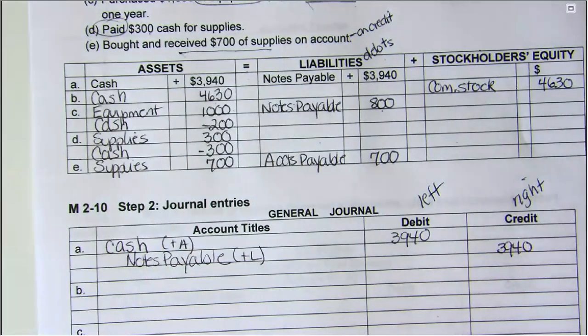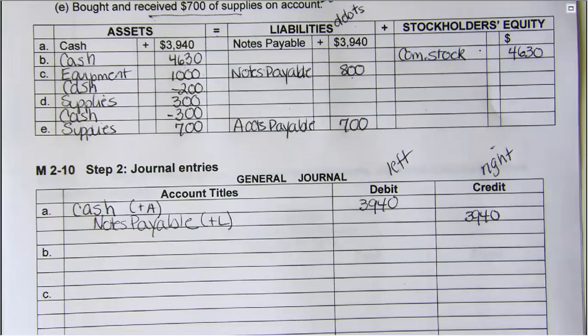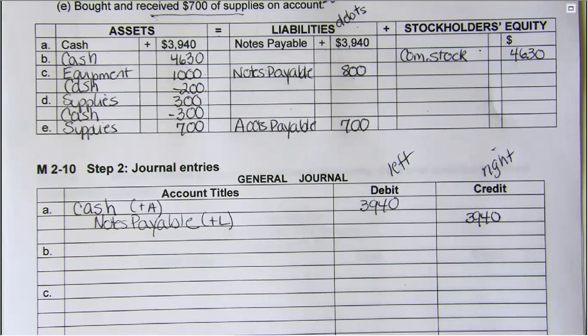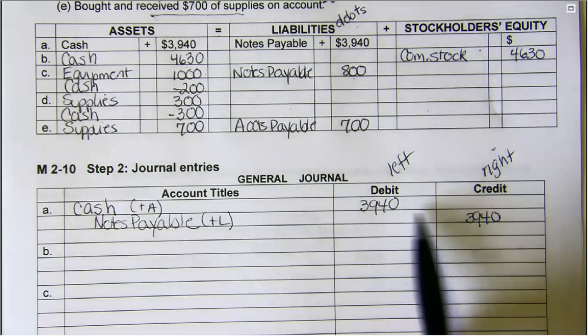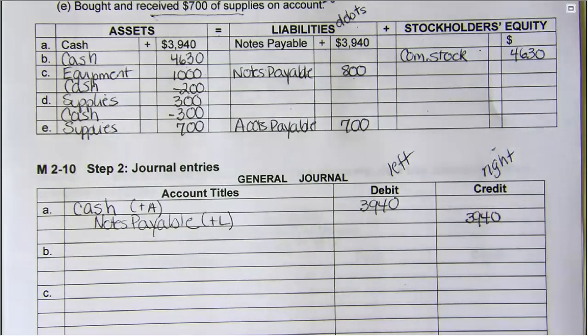Every journal entry has to have at least one debit and at least one credit. There's no such thing as a one-line journal entry. You have to have at least one debit and at least one credit. If you have one of each, then the numbers have to match. If you have more than one of each, you would first list all the debits, then you list all the credits, and then you have to add up all the debits, add up all the credits to make sure that they total the same amount.